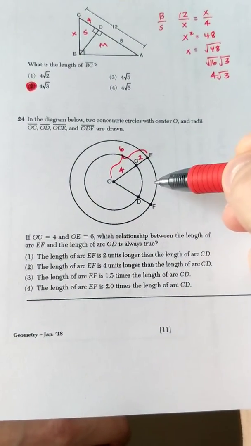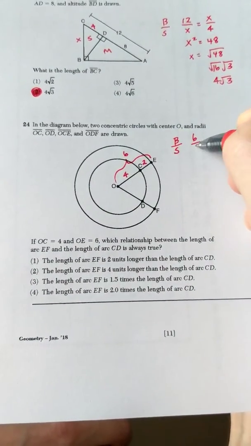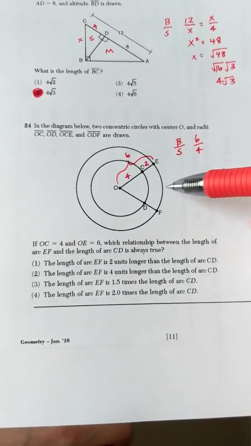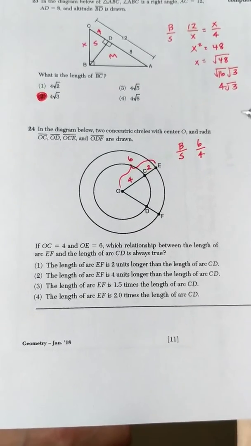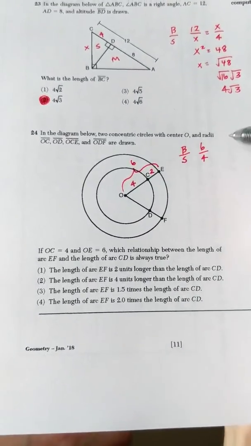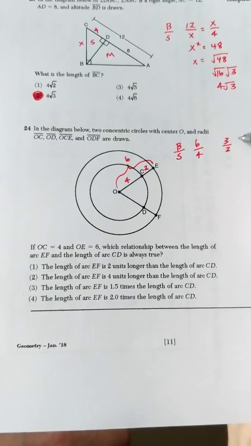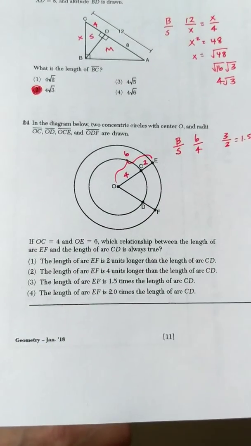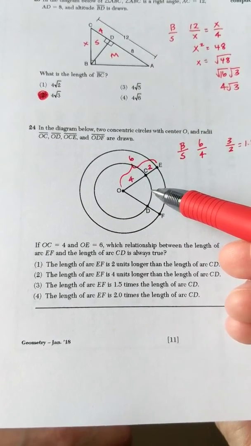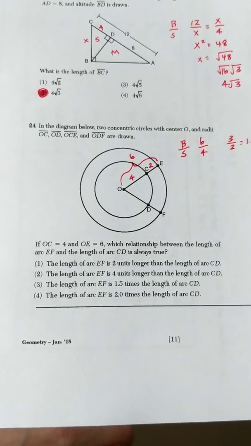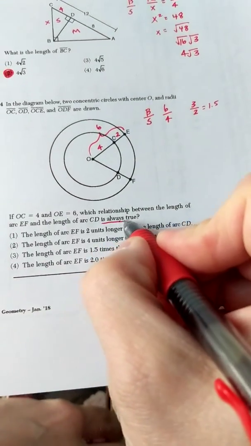These are similar sectors. Big over small is 6 over 4. So what do you think the ratio of the arcs is going to be? The ratio of the arcs, big to small, is going to be 6 to 4 as well, or 3 to 2, which is the same as 1.5. So there's a scale factor of the small one being multiplied by 1.5. Okay? So, which is always true?